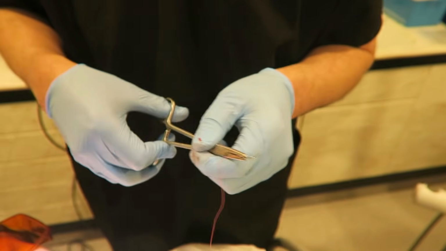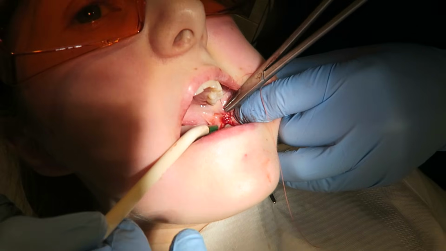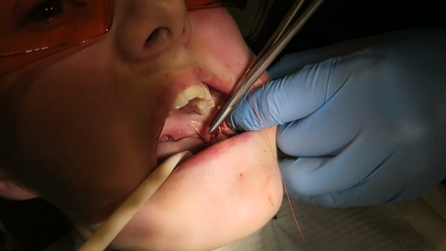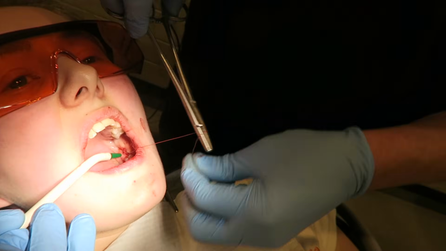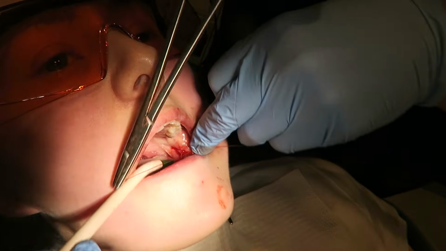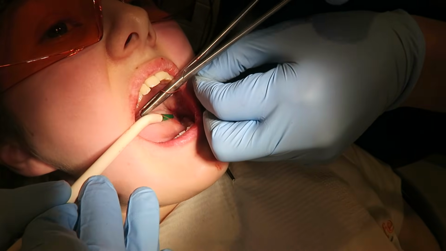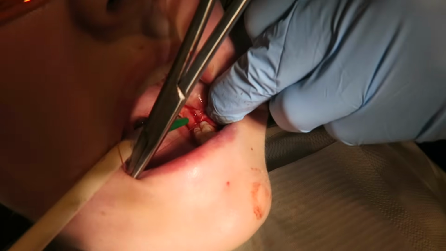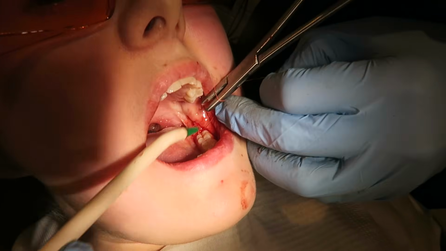I'm going to do another stitch. This stitch is quite important. So again, a simple interrupted stitch, distal to the 7. So 2 throws, pick it up from the tip, make sure it's tight, and then another one in the opposite direction, and always a third one just to be on the safe side.